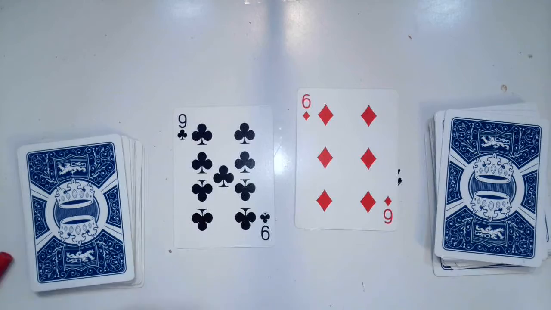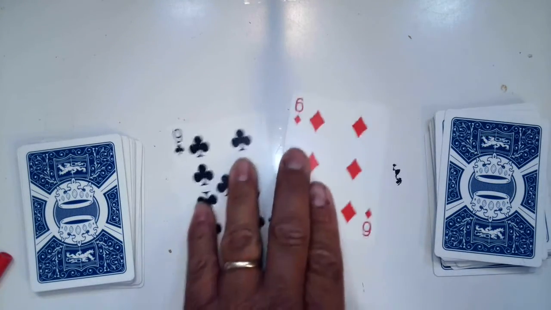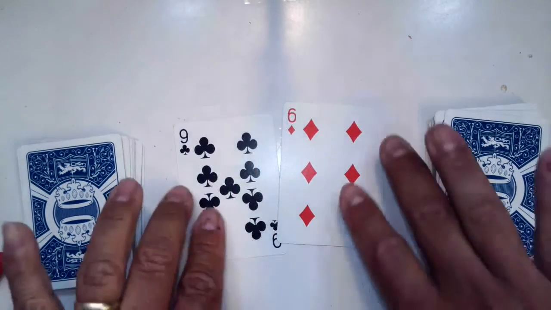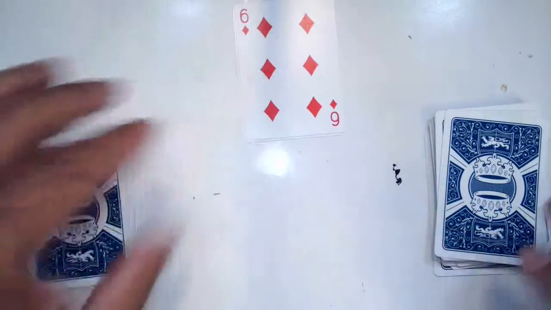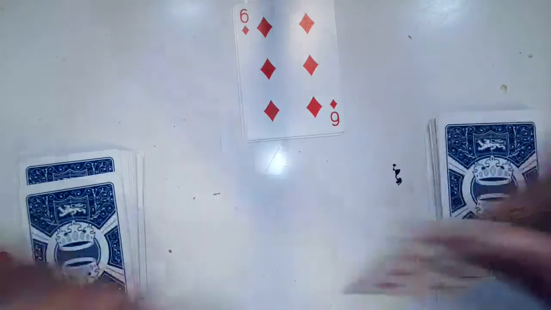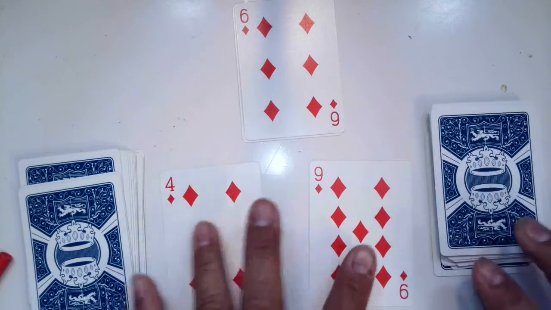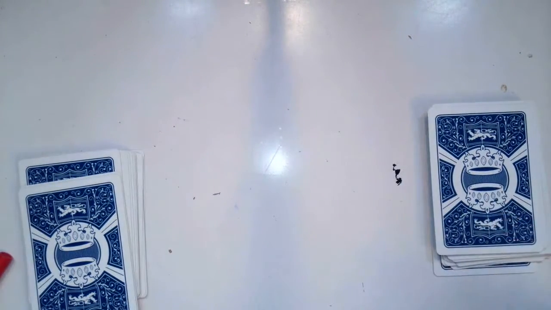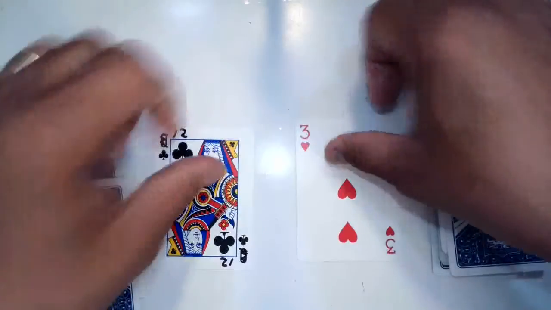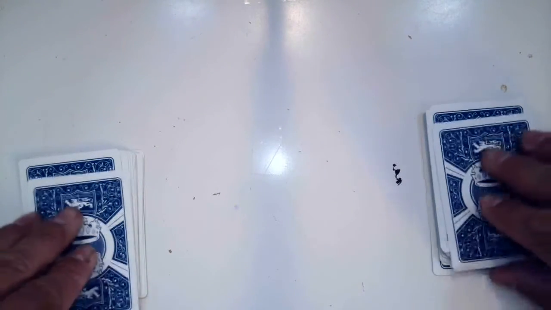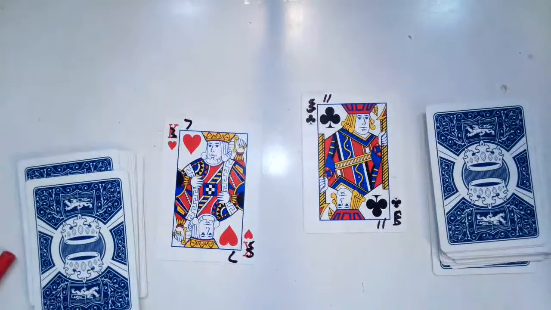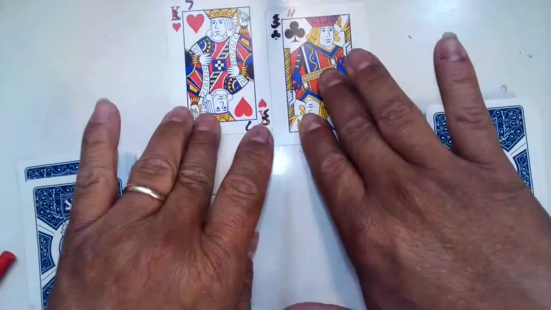Whoever says it first gets it. Okay? If it's a tie, it stays in the middle. Flip again. 36. If this person wins, they get these. Flip. 36. Okay? 77. If it's a tie, it goes in the middle.